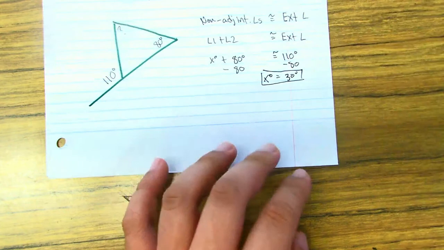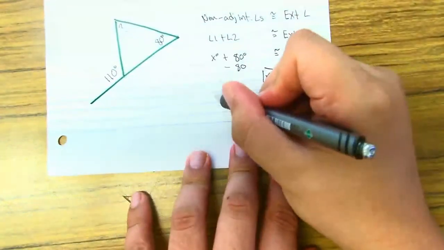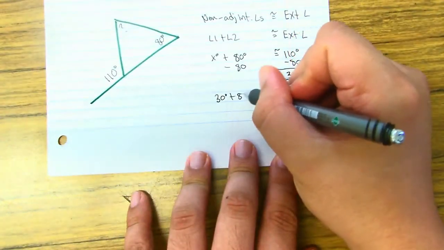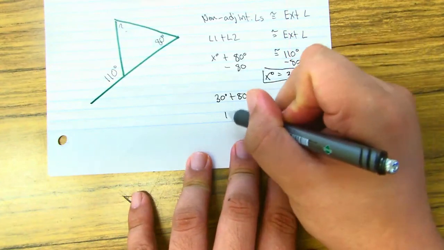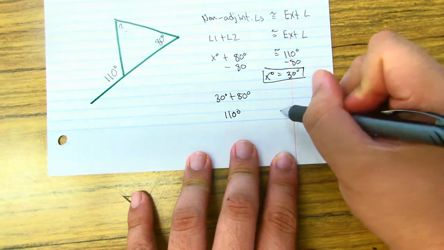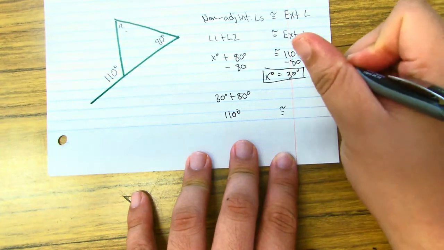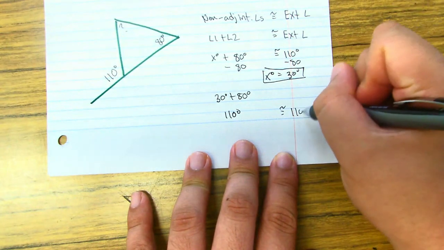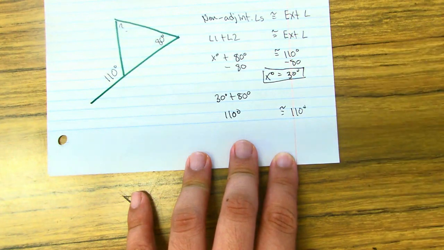That's pretty much it. You can always double check your work, right? 30 degrees plus 80 degrees will equal 110 degrees, which is the non-adjacent interior angle sum. So we can go into the exterior angle, which has a total of 110 degrees. Okay. And that's it.